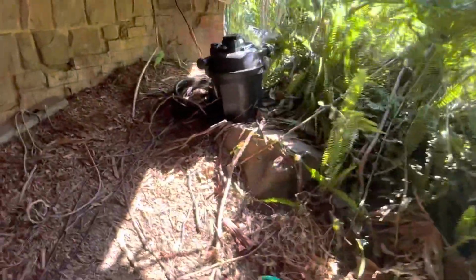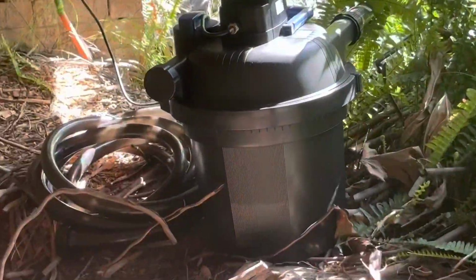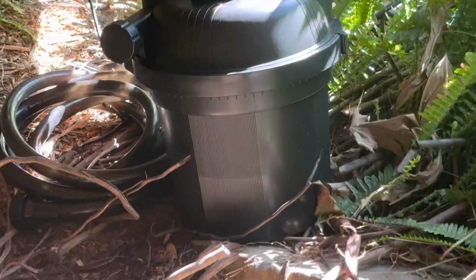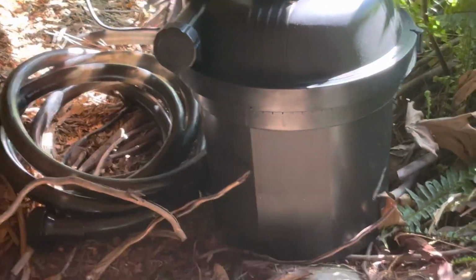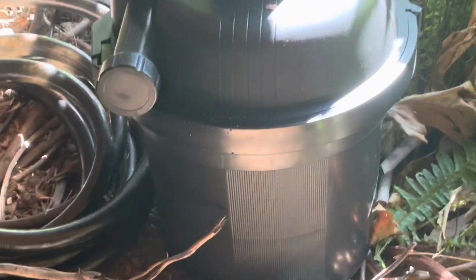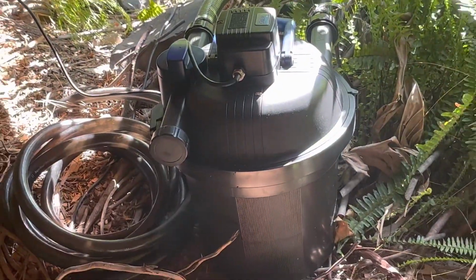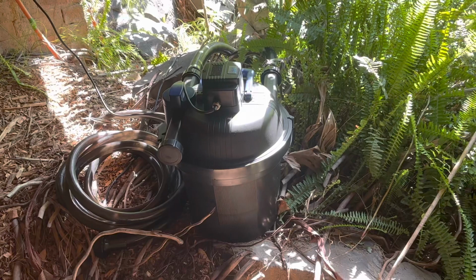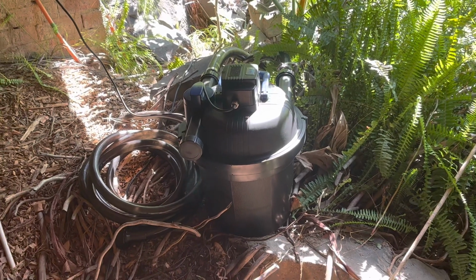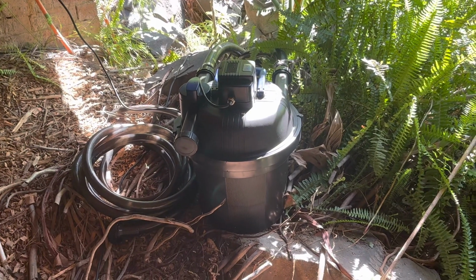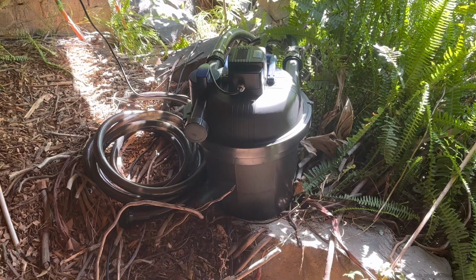So what we've done now is we've come along and added a filter. And in this filter, lots of good bacteria is going to be able to grow. So once we have good bacteria established in this filter, with time, the good bacteria will slowly outcompete the algae, and then the water will stay clear.